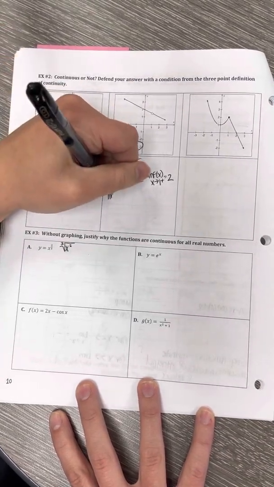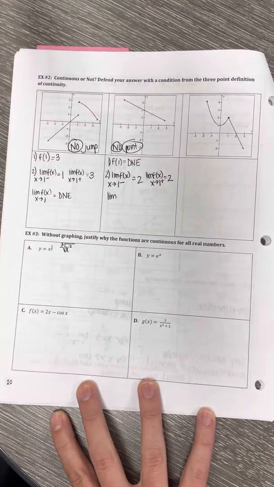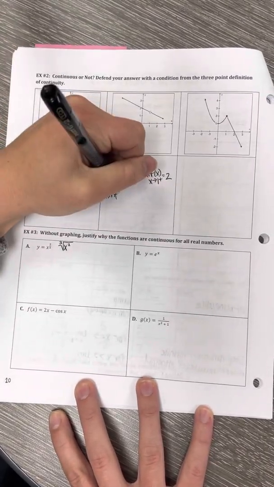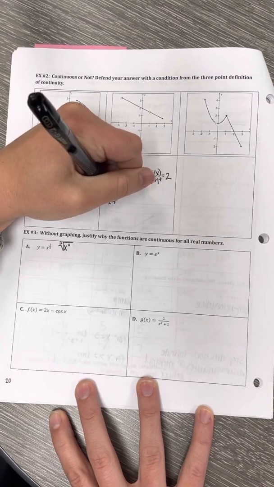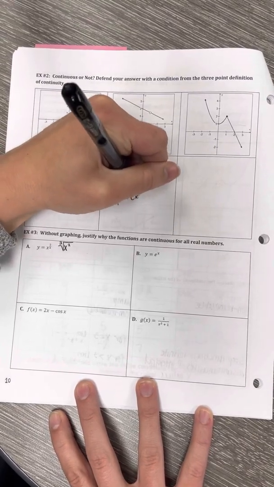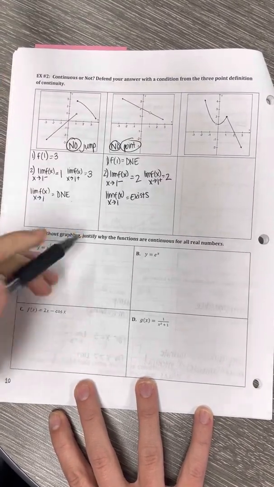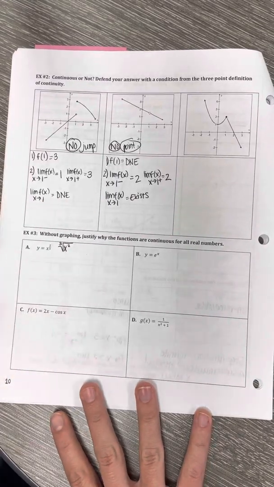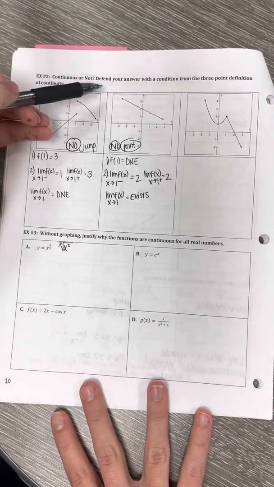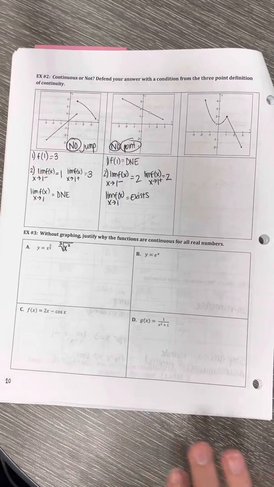So the limit of f of x as x approaches 1 exists. However, f of 1 is a point that does not exist, so that still means that there is a discontinuity.